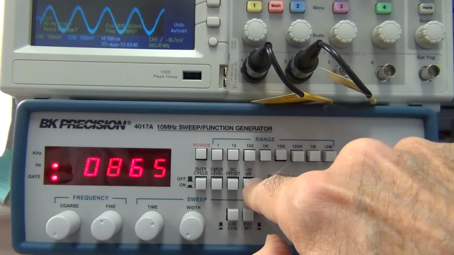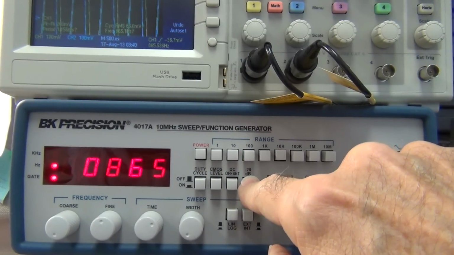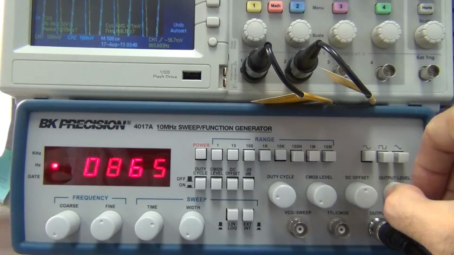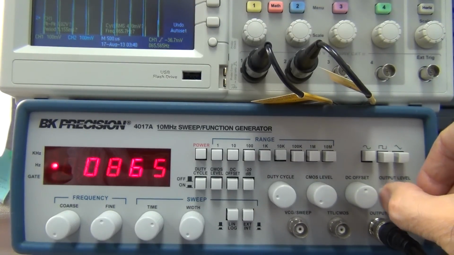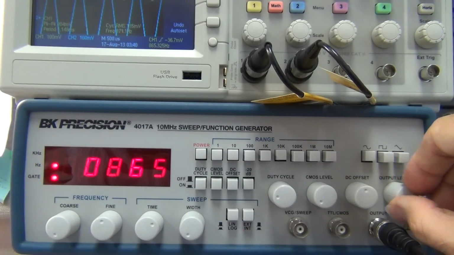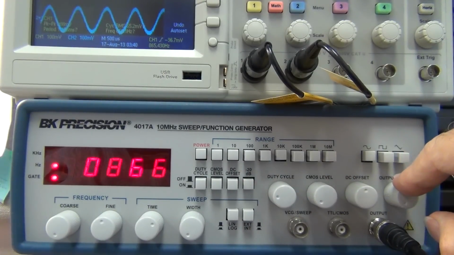So when I push this multiplier in, I have the small signal, but if I let it come out, now you see on the display that we got a very large signal, and the output knob controls in either case. Let's come back to the smaller signals, which is what we're using here. The button is pushed in.